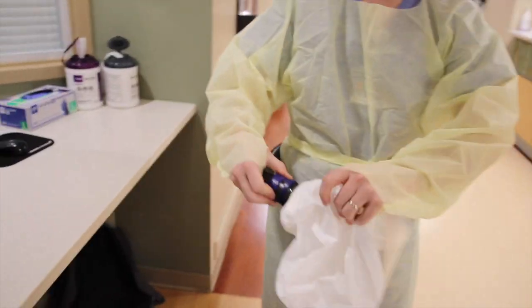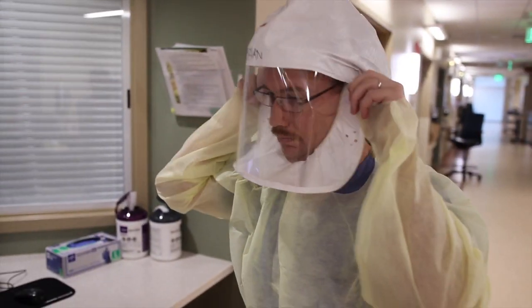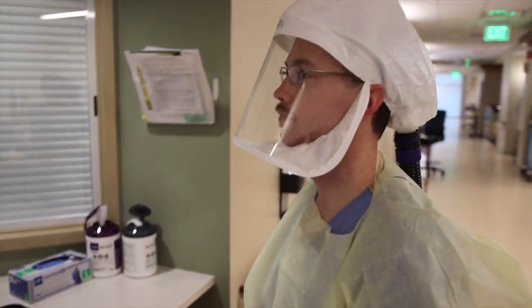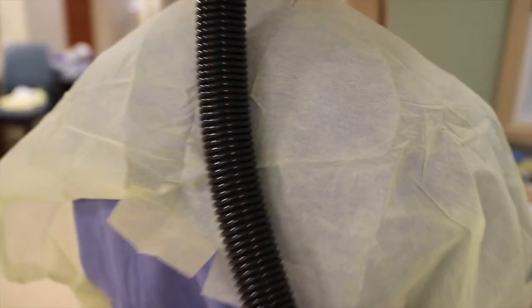Once it's attached, place the PPE hood on top of your head and work to ensure a good seal from ear to ear with the elastic strap running around your chin. Ensure that positive pressure is present and that air is flowing inside of the unit. The hose should run from the back of your head down your back to the PPE unit located at the base of your back.